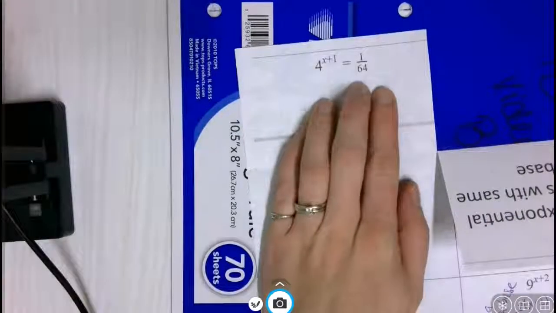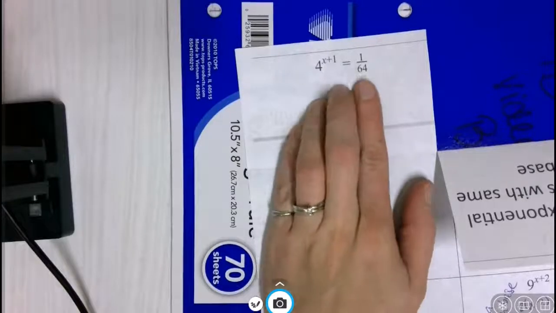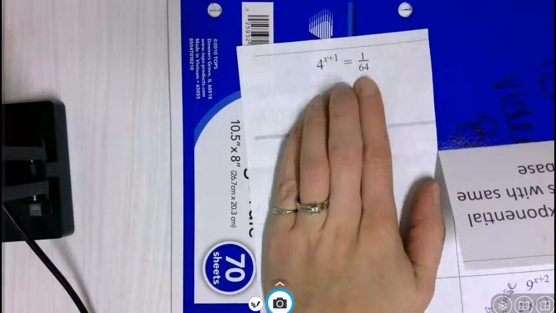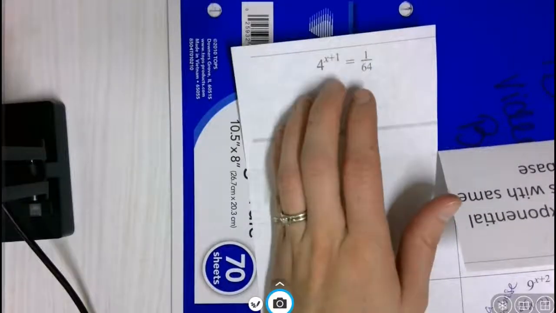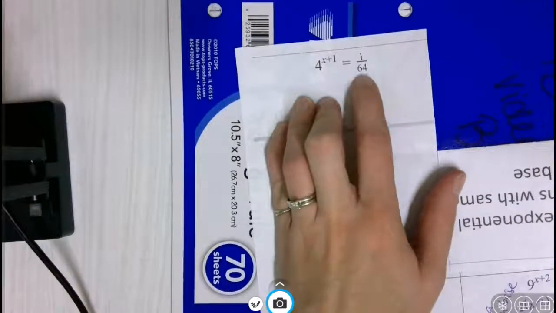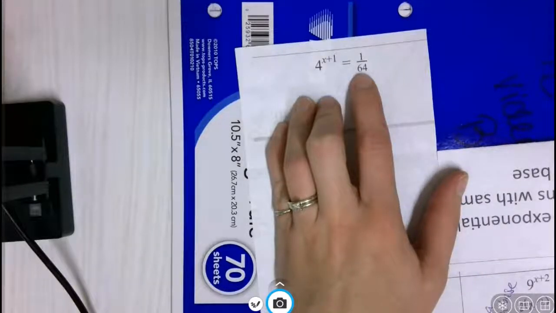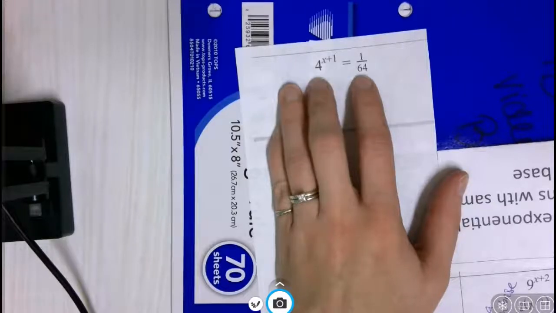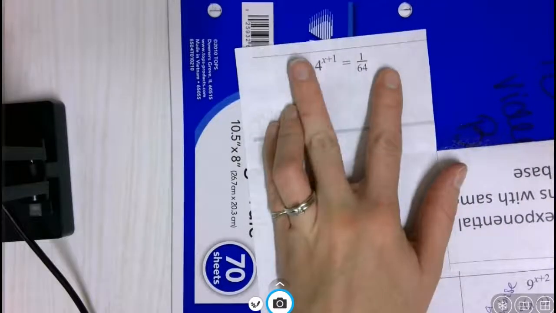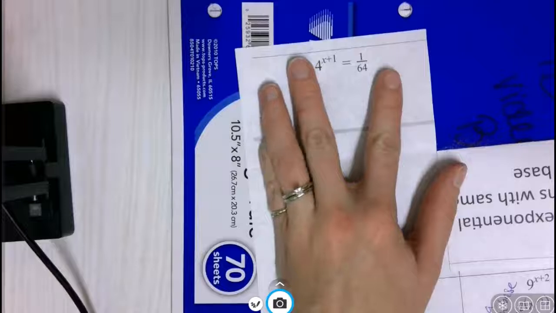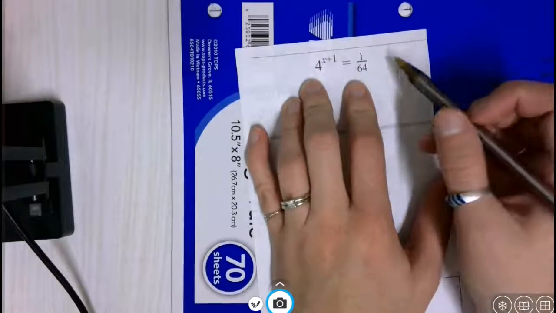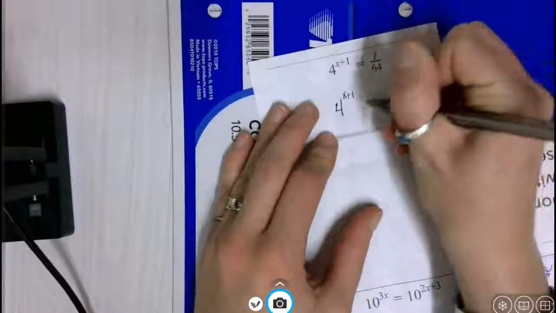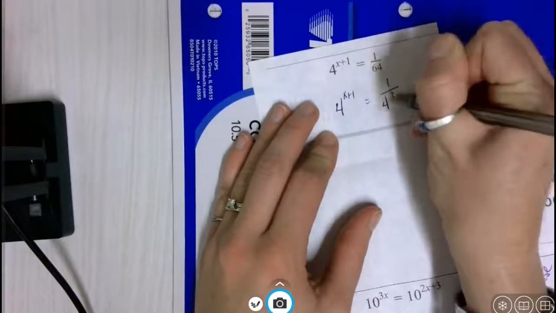Okay, so now you'll see I'm dealing with a base that's a fraction. It's between 0 and 1. So I can kind of follow the same steps. So remember what happens when we have a negative exponent? That negative exponent is what switches this to a different side. Okay, so again, I want to see, can I write 64 with a base of 4? Well, I know 4 times 4 is 16, times another 4 is 64. So 64 can be written as 4 to the third. So here I have 4 to the x plus 1 equals 1 over 4 to the third.